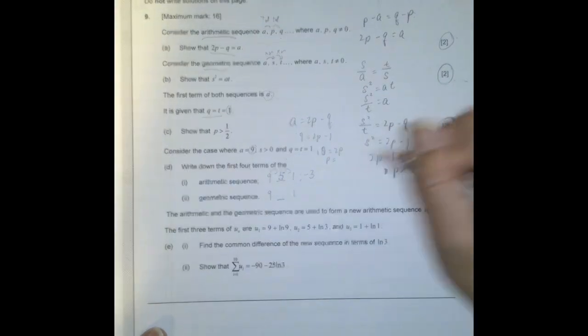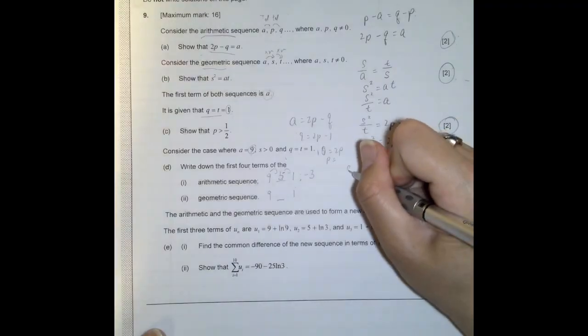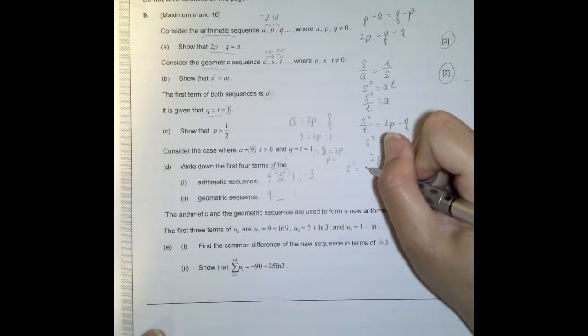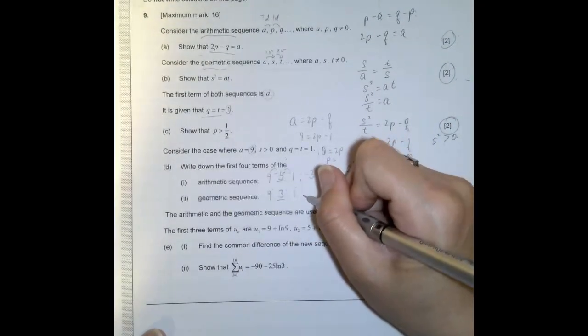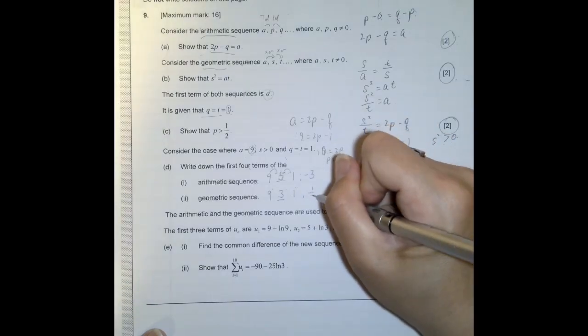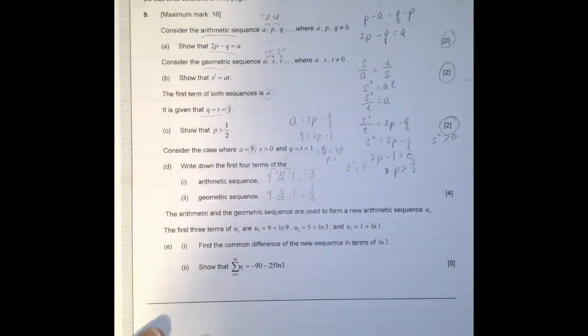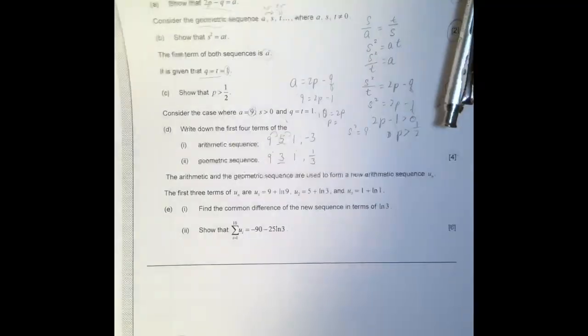Similarly, we have S squared equals 9. So it has to be 3. So divided by 3, divided by 3, divided by 3. So, oh, that was another 4 points. Nice. I'm happy. Are you?